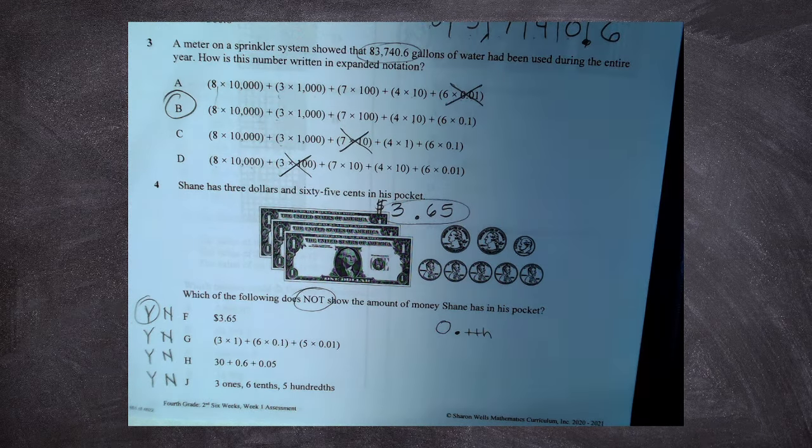What do we call those? Not tenths, but what are those called? Starts with an h. It takes a lot of them to make a whole.